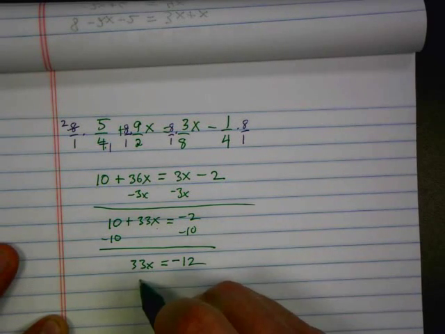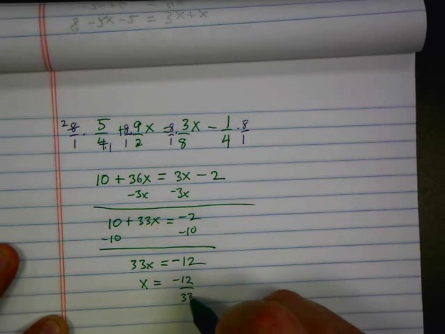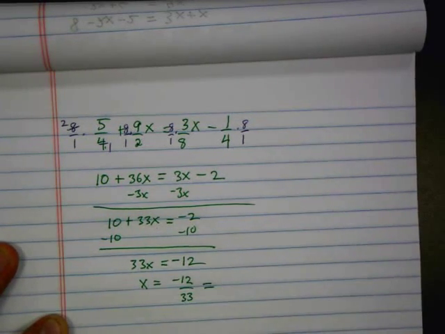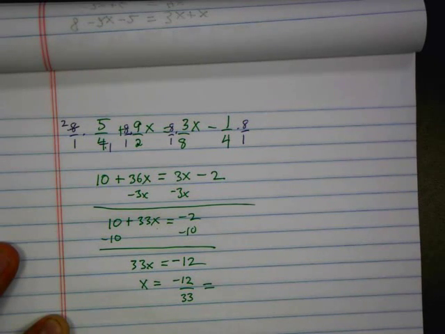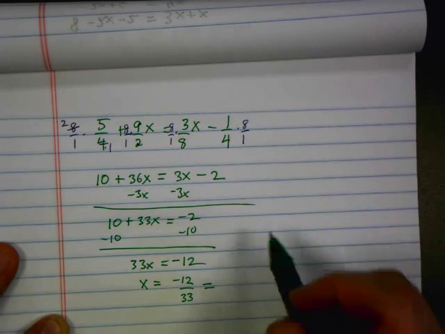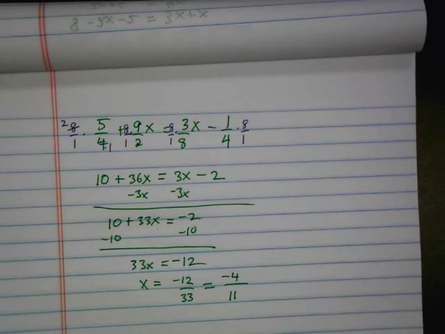And finally I divide. X is negative 12 over 33. Can top and bottom be reduced? Yes, by 3's. So minus 4 over 11, I think would be my final answer.